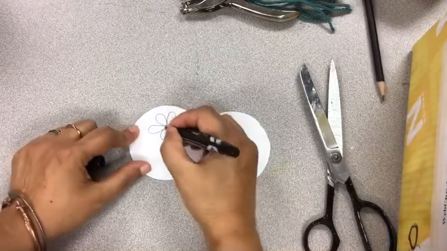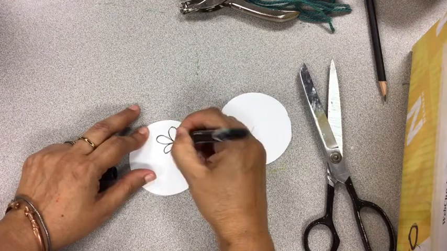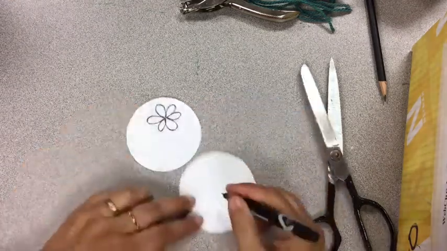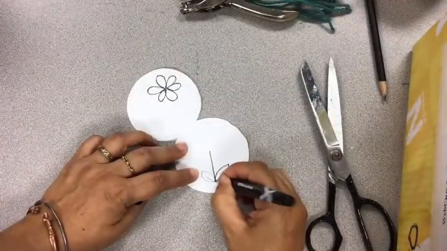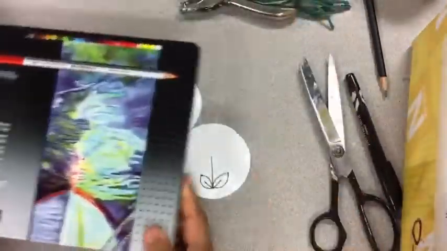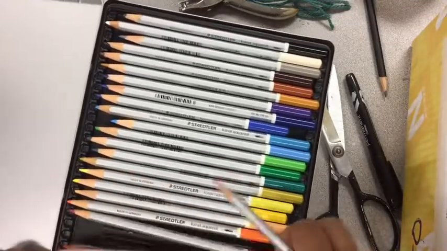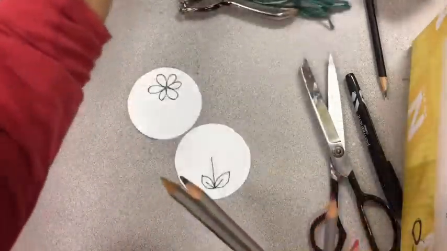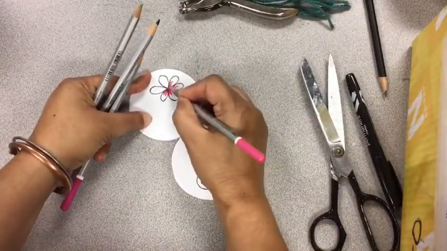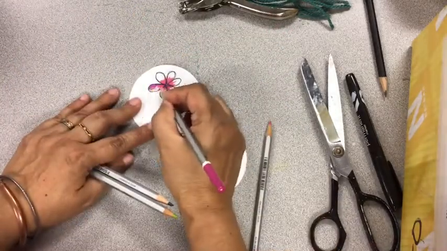So after I cut those papers out, here I'm drawing a flower, and on the other one I am doing the leaf and a stem. So make sure that the flower is on one side, otherwise if you draw the flower in the middle, it will show up in the middle of your artwork. So after you've drawn it, please color it with anything that you have. Could be crayons, could be colored pencils, could be any other dry medium.